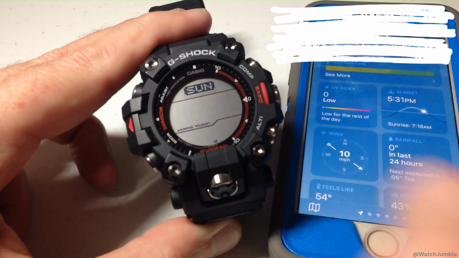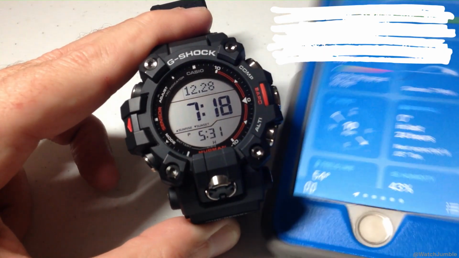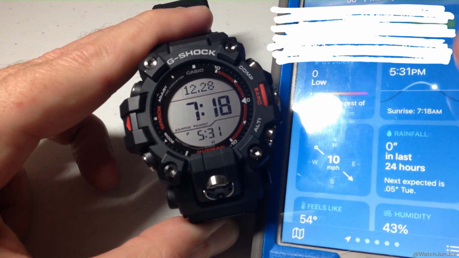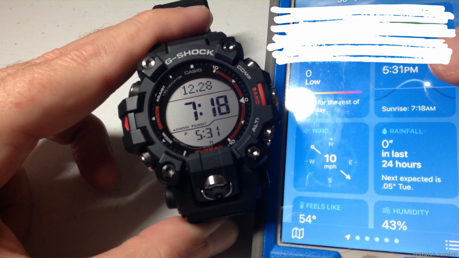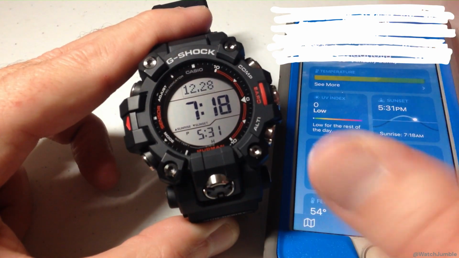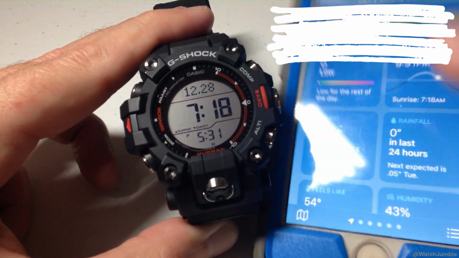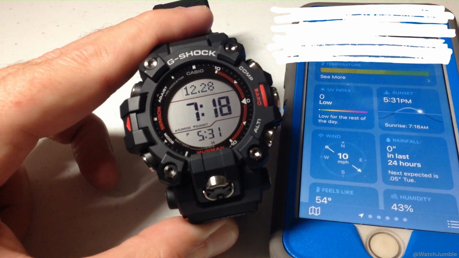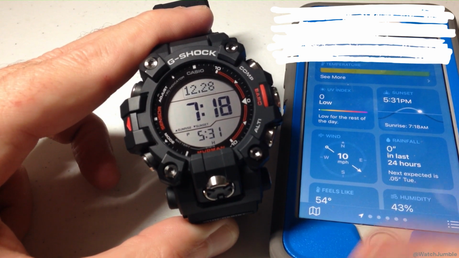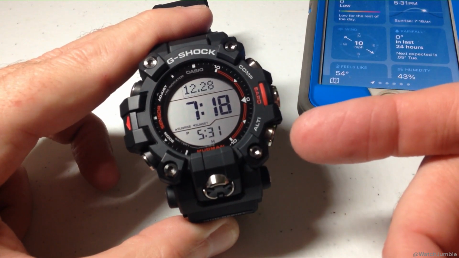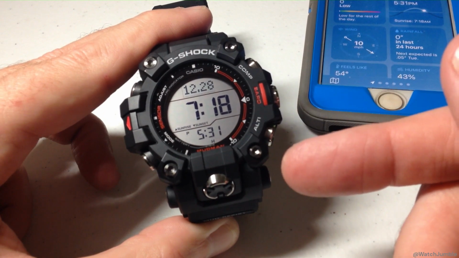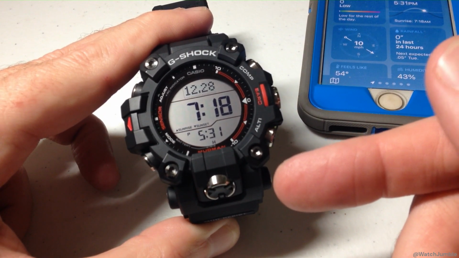I'm going to go into my sunrise and sunset mode, and we can see that now they're exactly the same. 5:31 p.m., 5:31 p.m., 7:18 a.m. was my sunrise, 7:18 a.m. is my sunrise. So if you've got your latitude and longitude values set correctly, your sunrise and sunset values will be accurate.